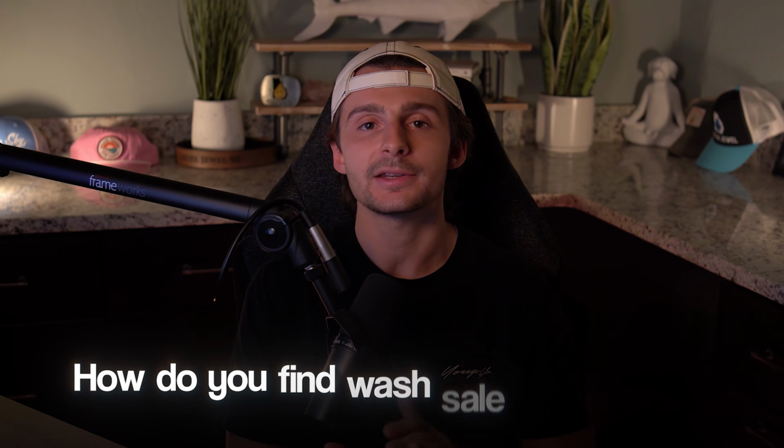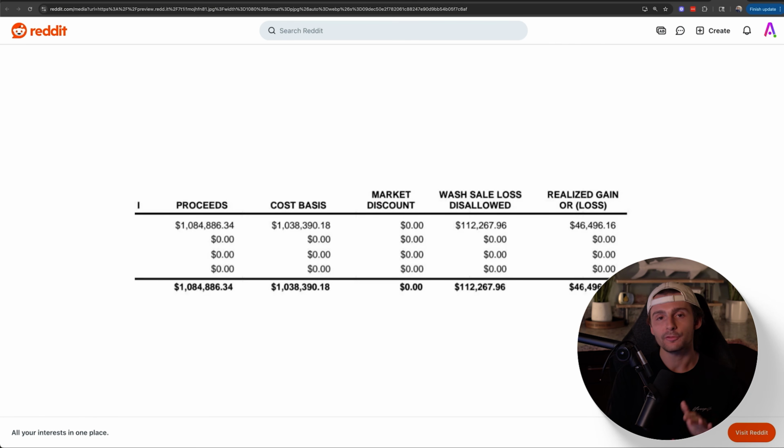So how do you find wash sale information? It's found on your form 1099-B that you're going to get from your broker, whether it's Robinhood, Webull, Schwab, whatever. And it's usually going to be labeled under the wash sale loss disallowed column. So in this example right here, you're going to see $112,000 in wash sale loss disallowed.